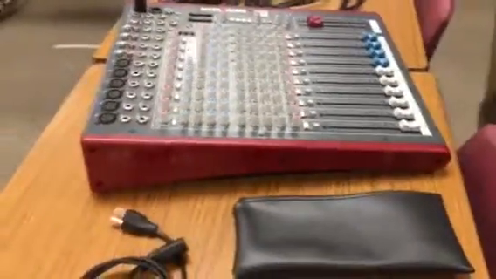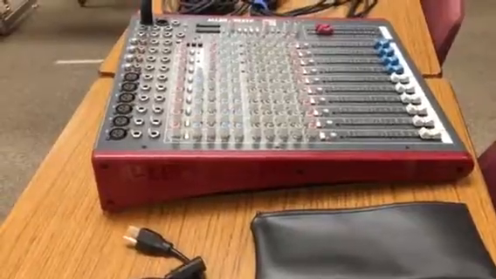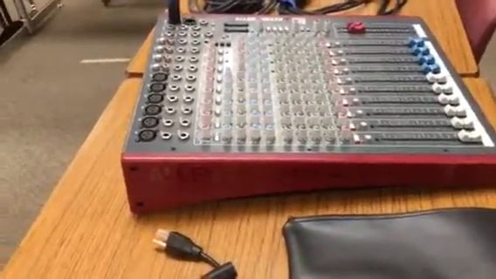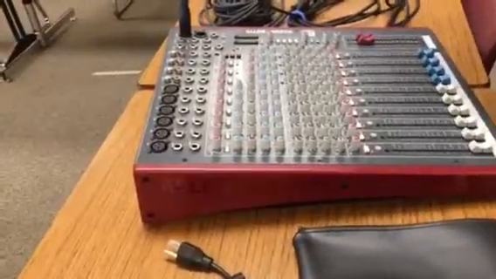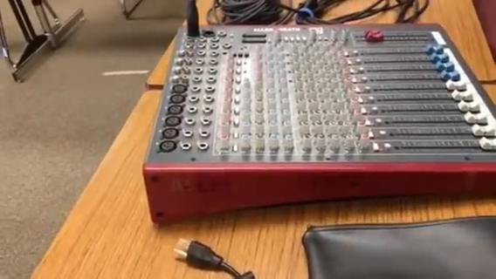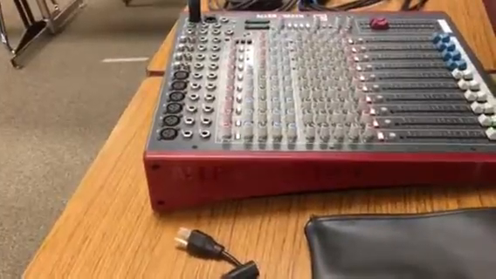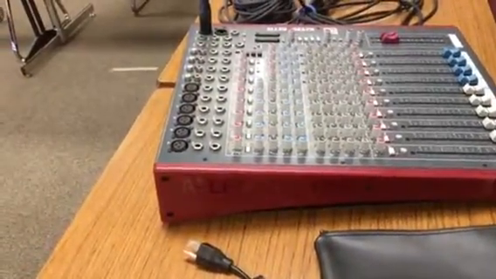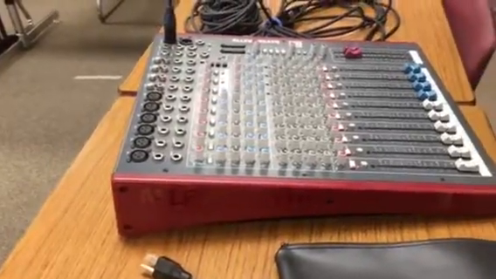If your mics don't need to be powered, you would have it turned off because it might give a little hum to it. But if you're not getting anything from your mic, it's probably because the phantom power is not turned on. So it comes out through here and into the camera.